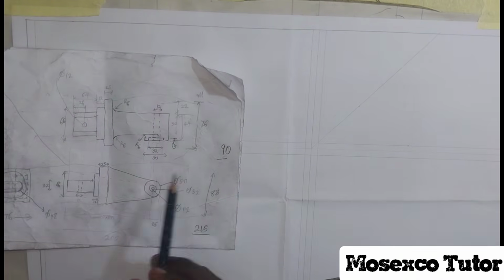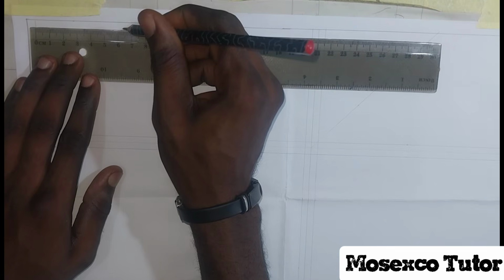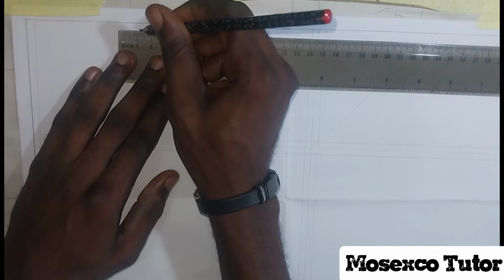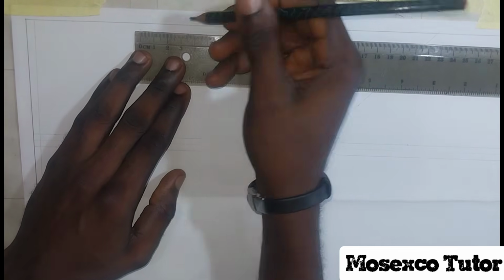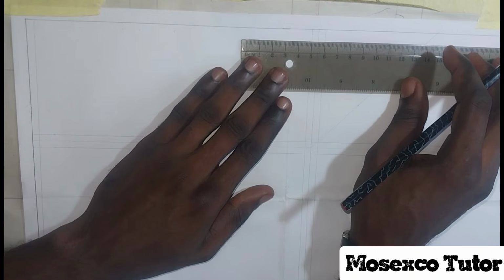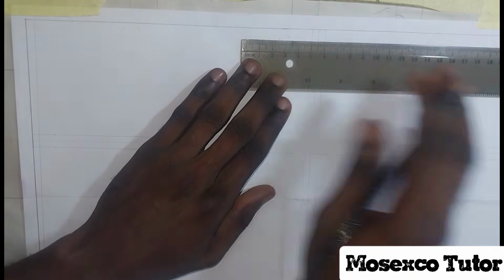Now from the sketch, as you can see, the one I dropped earlier in the video, I take 6.4, 1.2, and 2.5. Then from the right hand side, I take 2.5 and 2.5, so that everything can be 5 at the right hand side there.